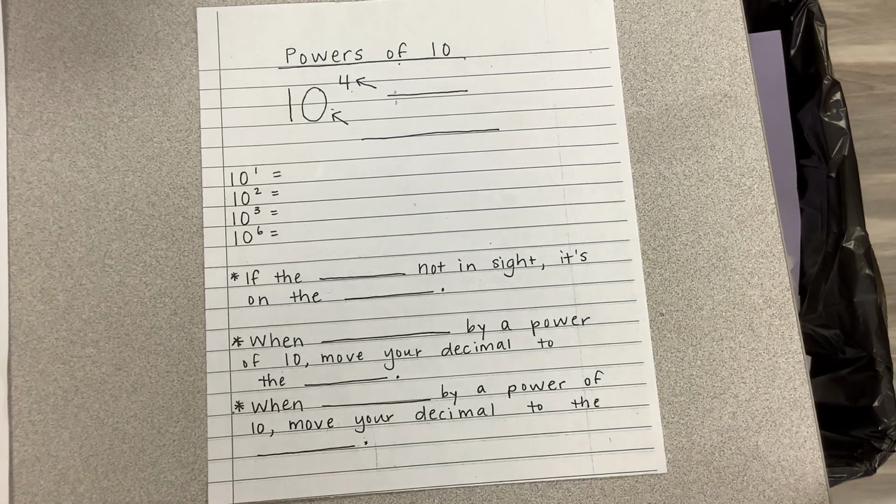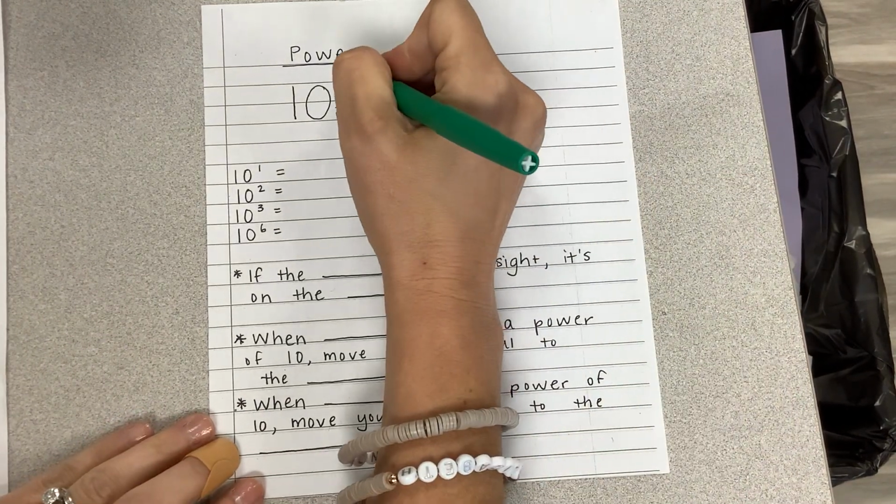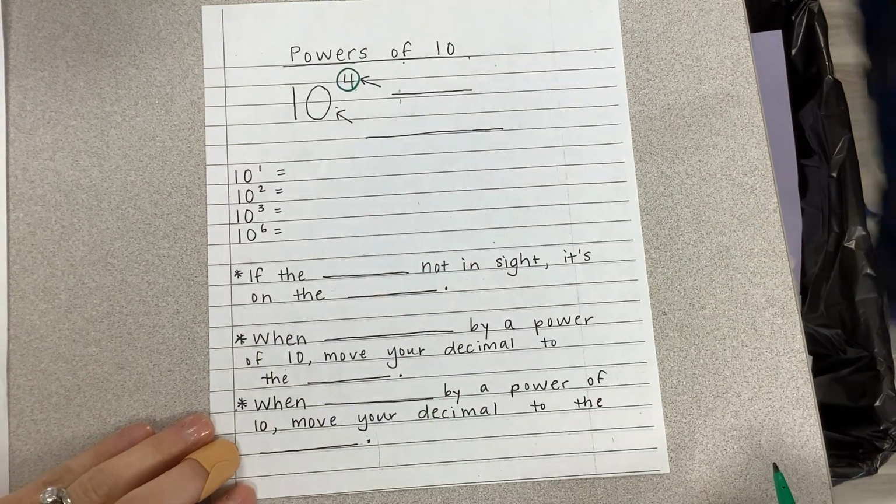All right, today in class we are working on powers of 10. I have some lovely ladies and gentlemen that are going to help me today.